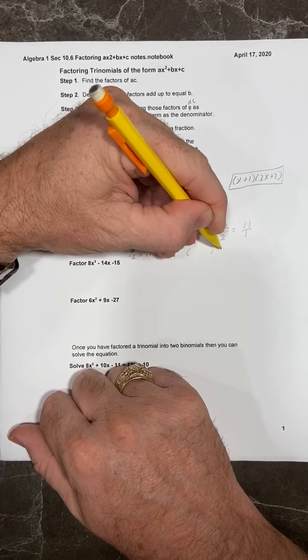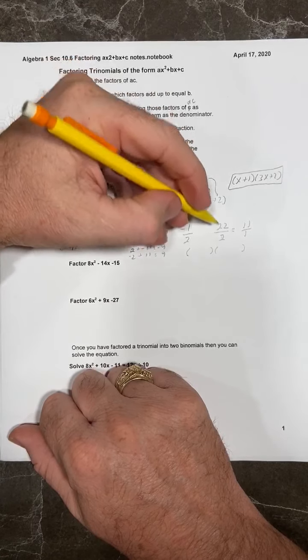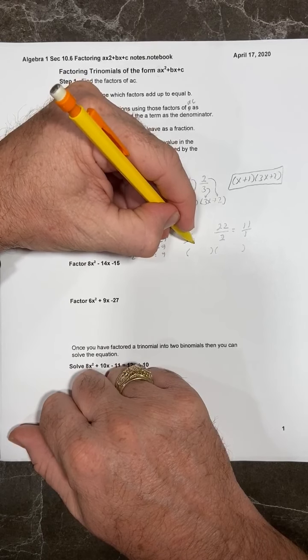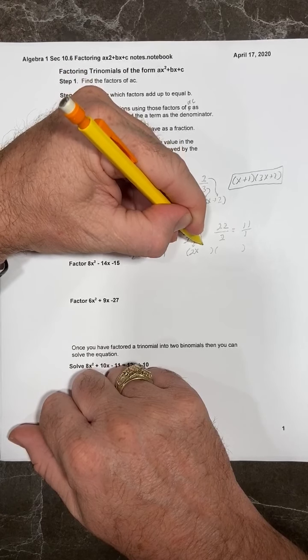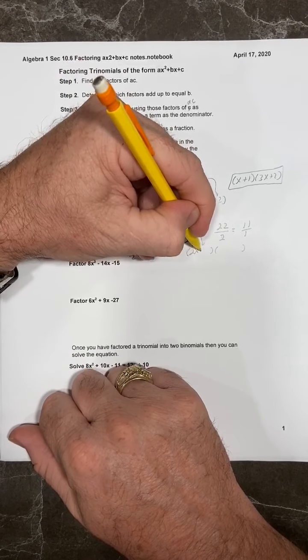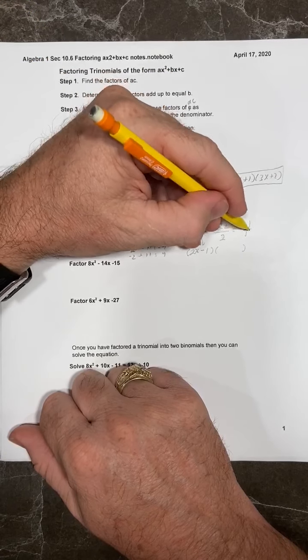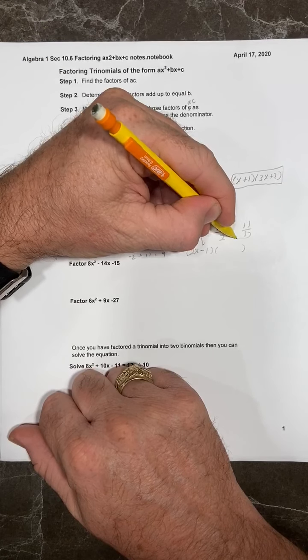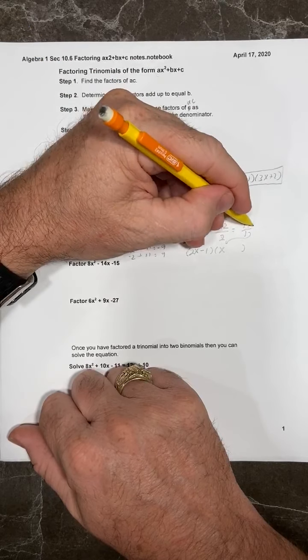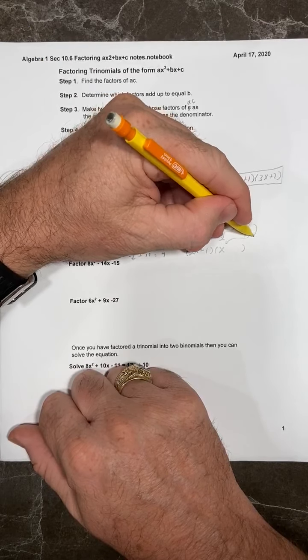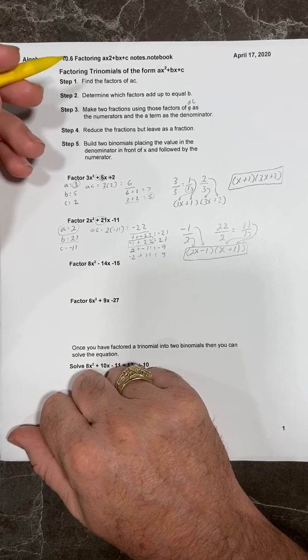Now we build our binomials. All right, so denominator in front of the x gives us 2x, followed by the numerator, which in this case is a negative 1, so 2x minus 1. And then we're going to have a 1 in front of the x. We don't have to write the 1, we just call it x, and then followed by the numerator, which is a positive 11. So 2x minus 1, x plus 11 would be our factored form.